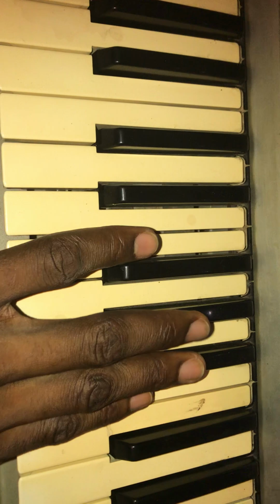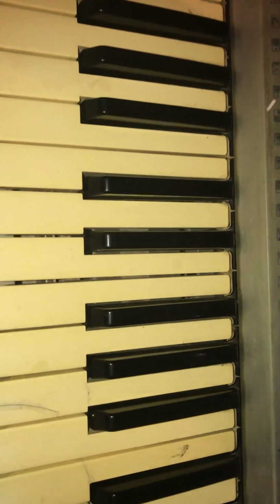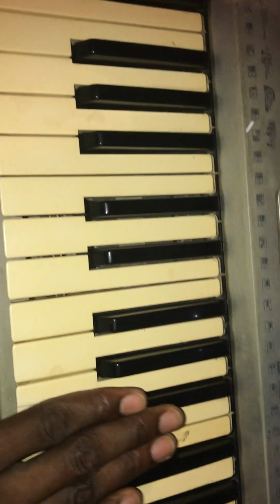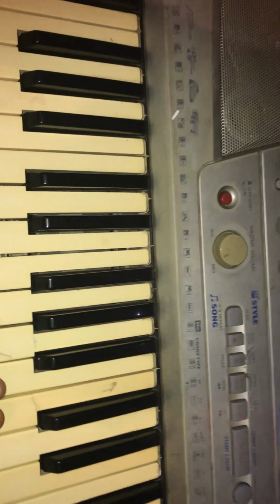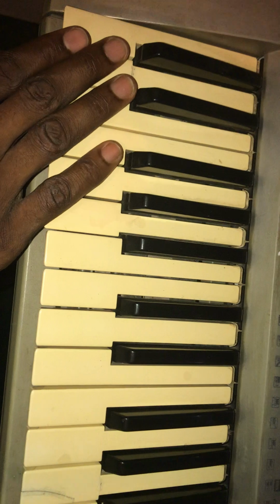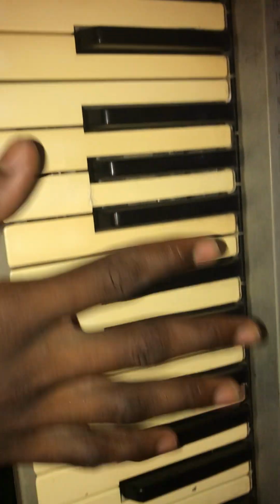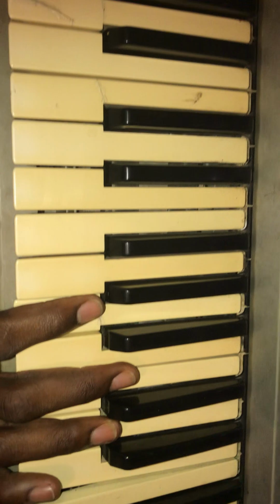Let me start with this octave. Mind you, all of them are the same. Anywhere I start, all of them are the same. So let me just start with the white keys. As you can see, the white keys are never complete if the black notes are not there.